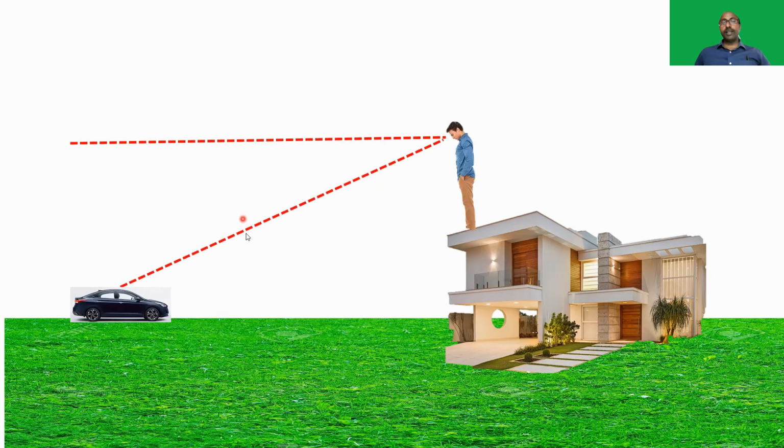Another point. Here it is a beautiful building, and in front of the building there is a car. Now the person is at the top of the building. Now he is looking straight, so this is a horizontal line. Now he started looking at the car. Now this is the line of sight. Here also the line of sight is making some angle with the horizontal line. This angle is called angle of depression.